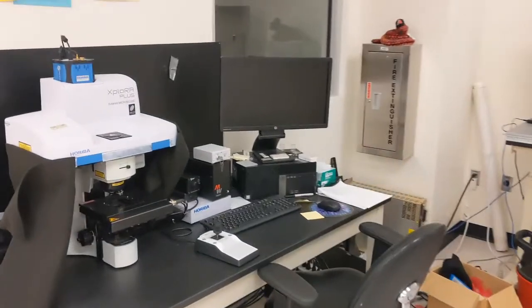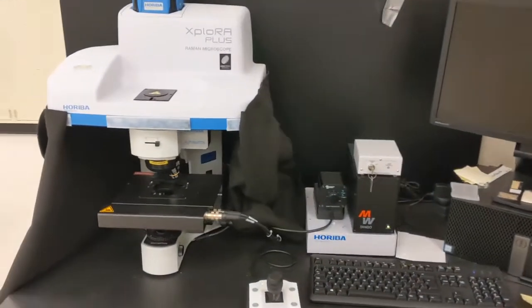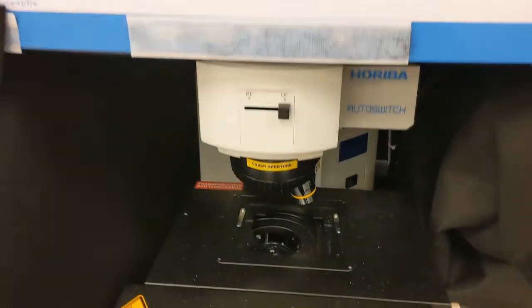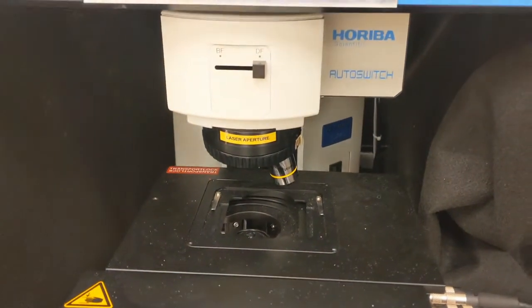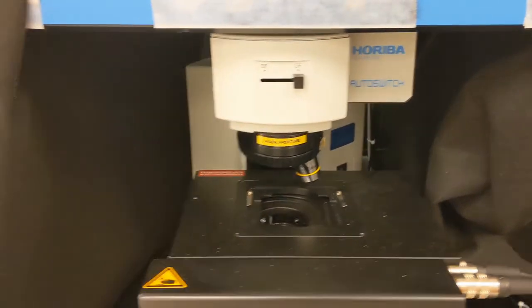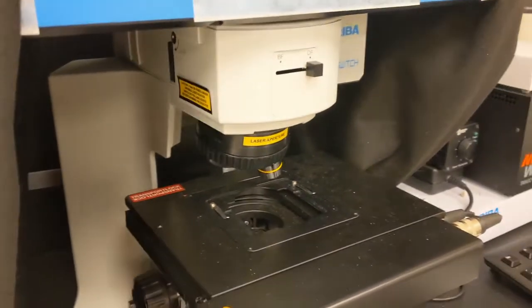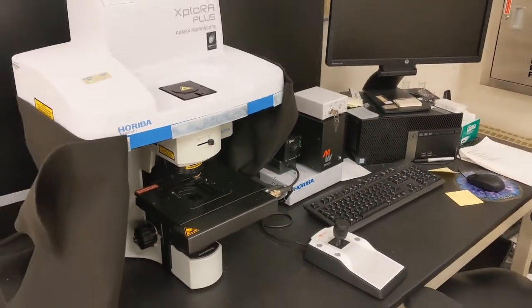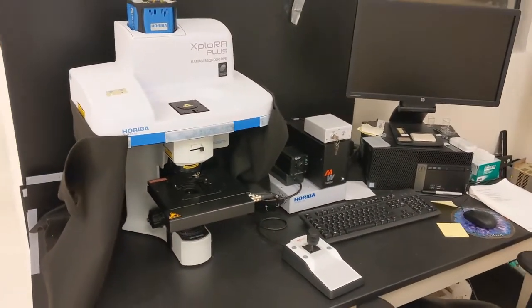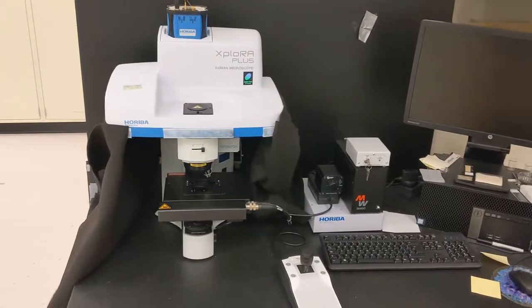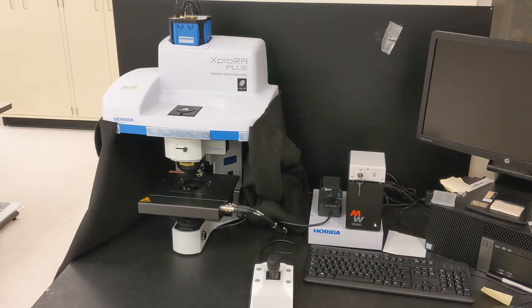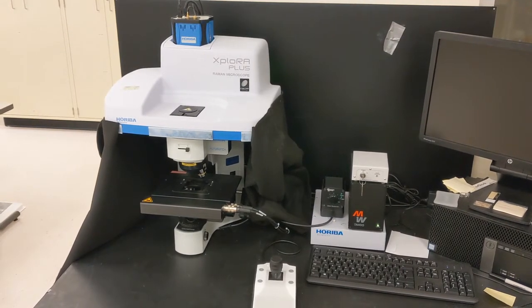This is our Raman microscope. It uses a visible light laser to produce a characteristic spectra of the mineral that you are analyzing. This spectra can then be used for identification purposes, or we can use it to detect how crystalline a sample is. For example, zircon becomes radiation damaged, and we can use this Raman to quantify the amount of radiation damage that it has had.